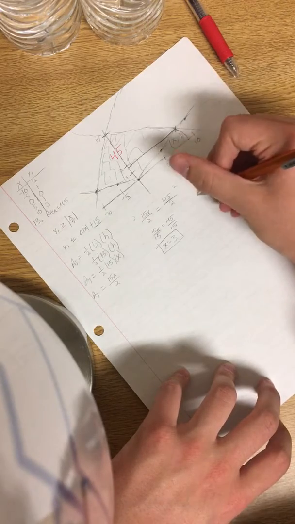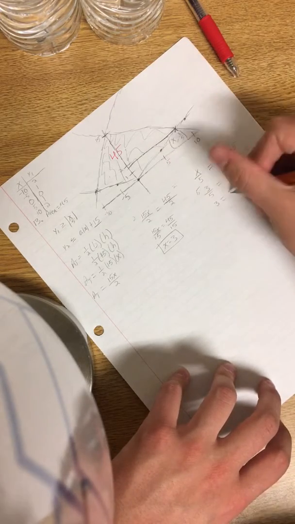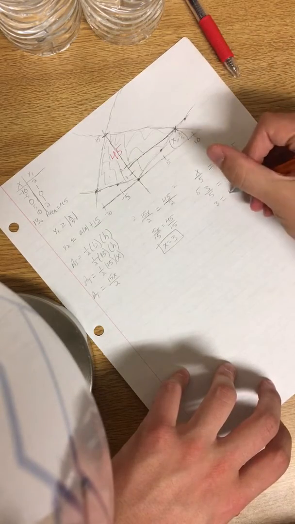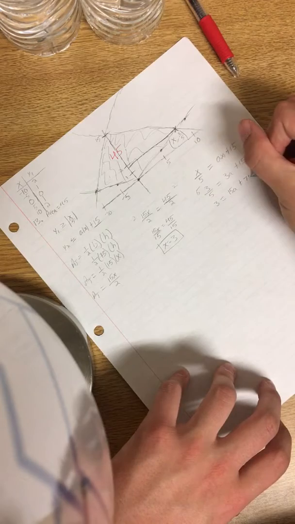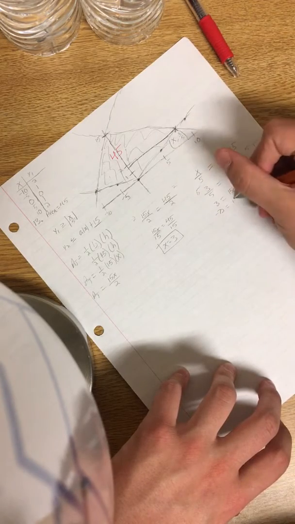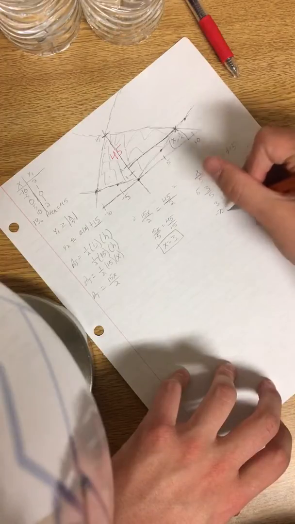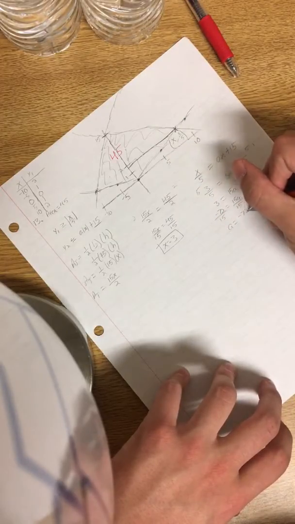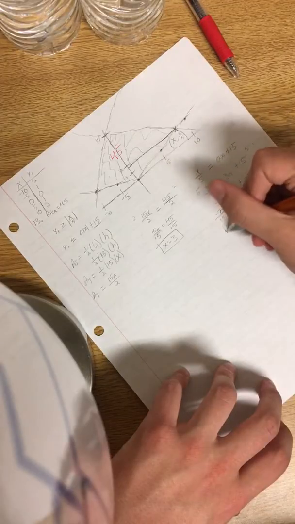Multiply by 5 to cancel out the denominator, so we get 3 equals 15a plus 75. Subtract 75 over, so you get negative 72 equals 15a. Divided by 15, we get an a value of negative 72 over 15, which turns out to be our answer.